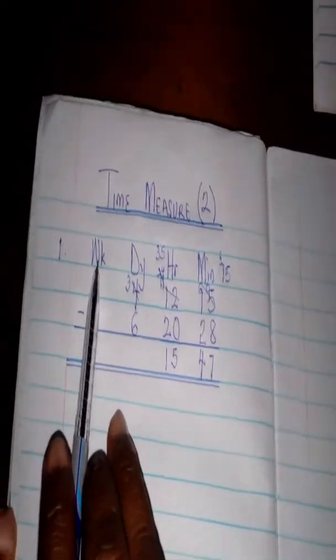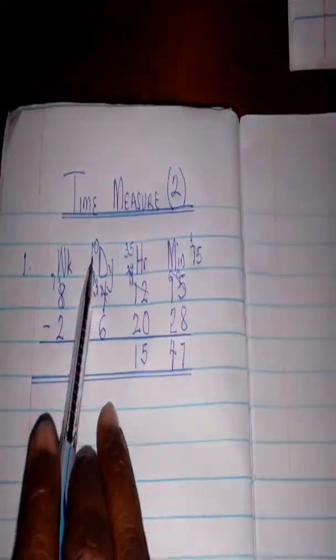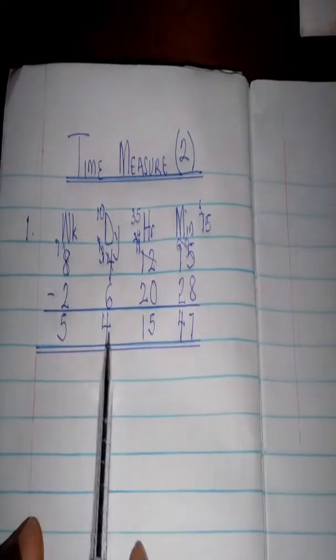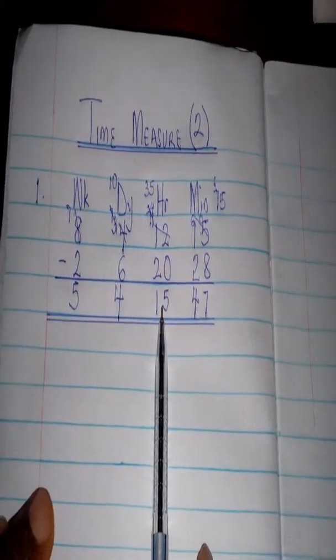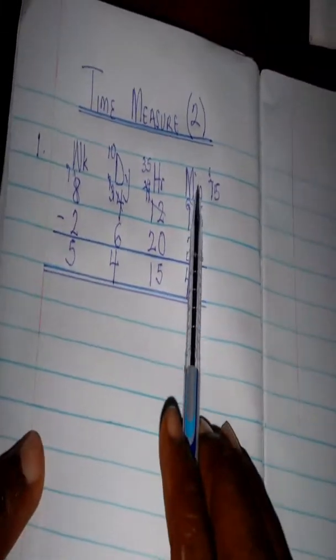Now, 3 minus 6 is not possible, so I'm going to borrow 1 week from here. So 1 week from 8 is 7. And then I bring 1 week down to days to give you 7 days. 7 days make 1 week. So I add my 7 here to give me 10. And 10 minus 6 is 4. And then 7 minus 2 is 5. So my answer is 5 weeks, 4 days, 15 hours, 47 minutes.